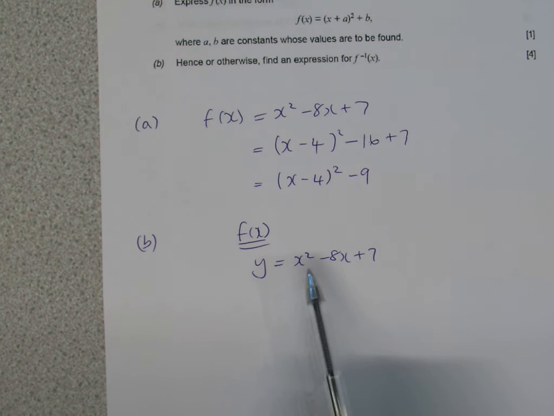To get the inverse, we need to rearrange this to get x in terms of y. In other words, you want x equals. But it's awkward, and it's not really going to be possible to rearrange this.